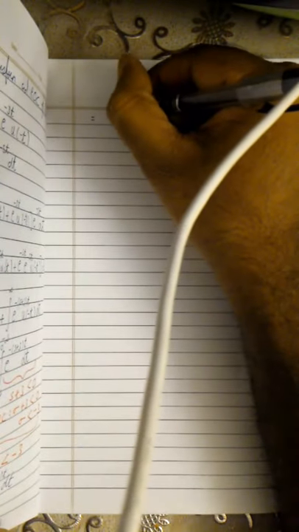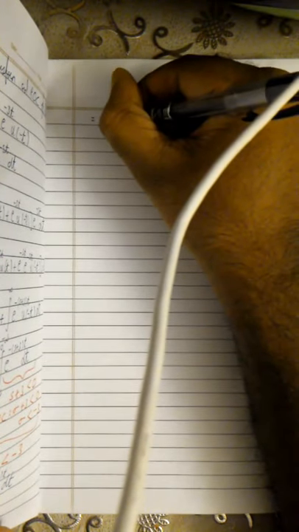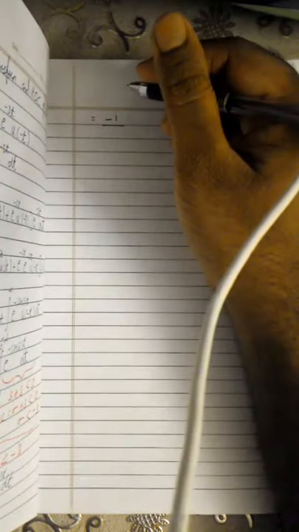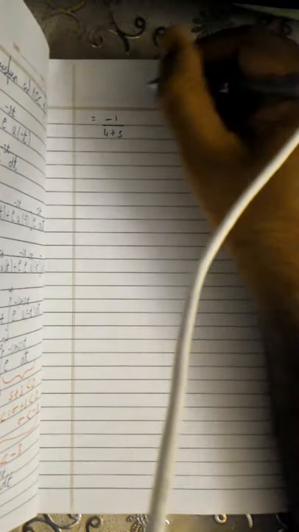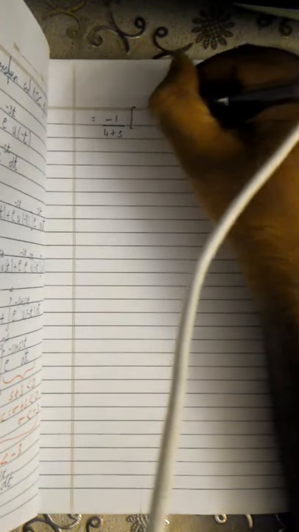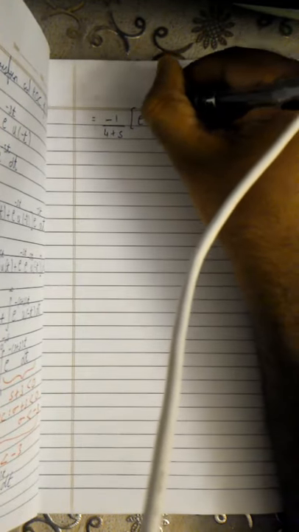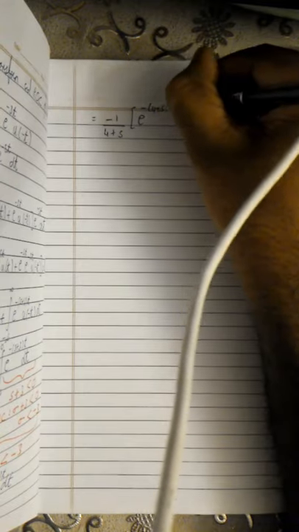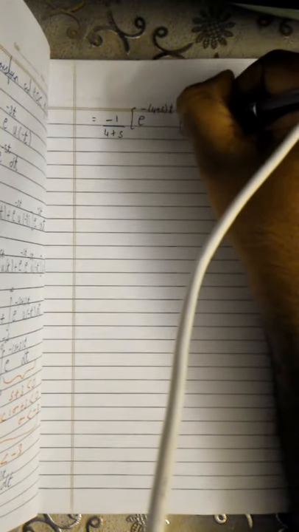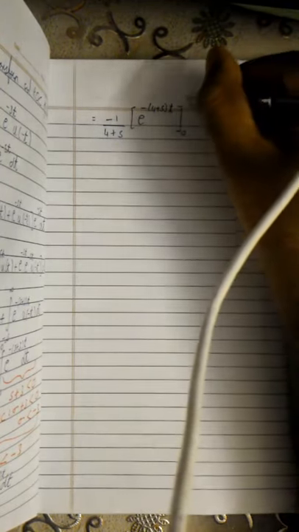I will get minus 1 by (4 plus s) into e raised to minus (4 plus s) t from 0 to infinity.